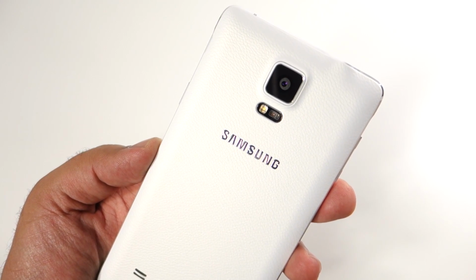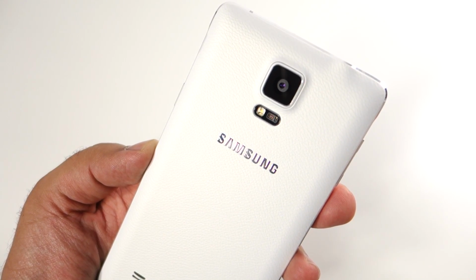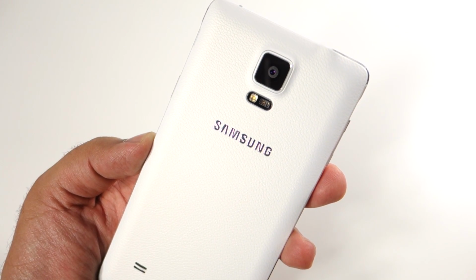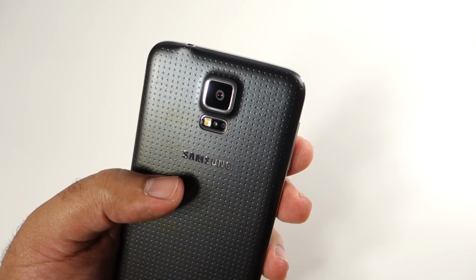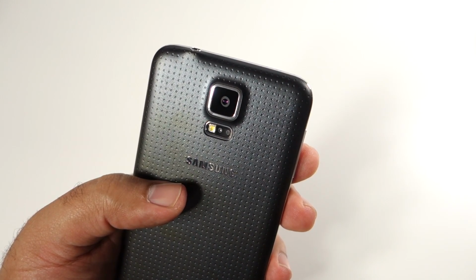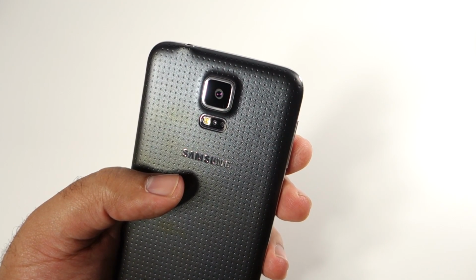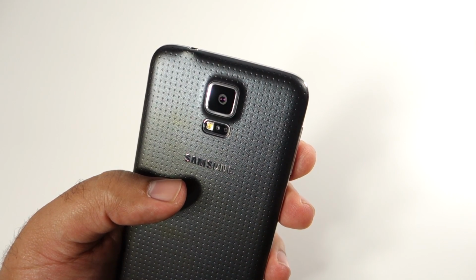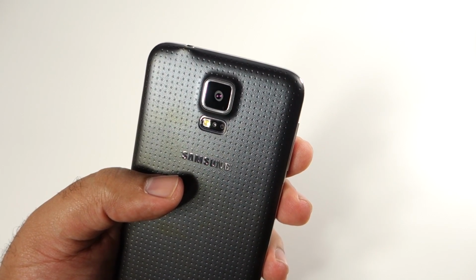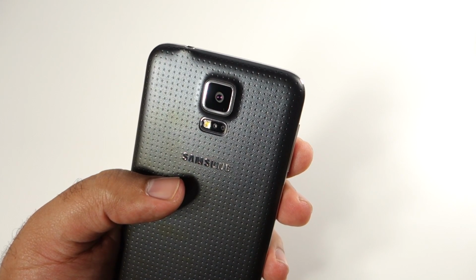Samsung Galaxy Note 4 has the f2.2 aperture, and it has a 16 megapixel camera. It has a single LED flash. Samsung Galaxy S5 also has a 16 megapixel camera with the f2.2 aperture, and it also has a single LED flash. And during my testing, I have found that the Note 4 flash is more powerful as compared to the S5 flash, and we will check it out in the photos as well.